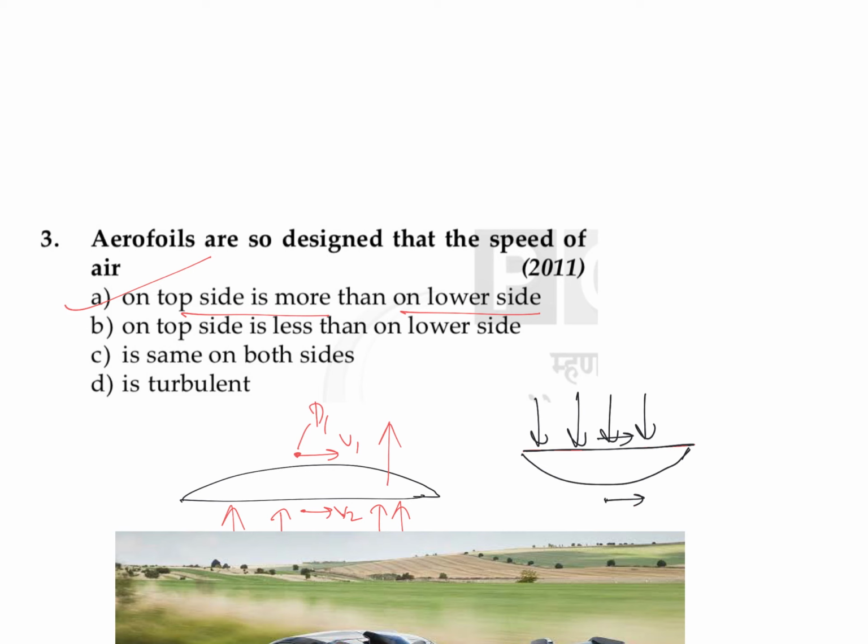But as the question is given as an aerofoil, they might be considering it for the purpose of an aeroplane. So there the top side will have more velocity than the lower side. Hope you are getting what I am trying to say.